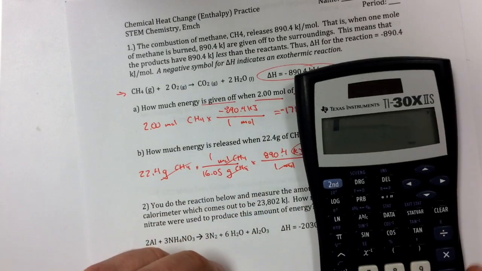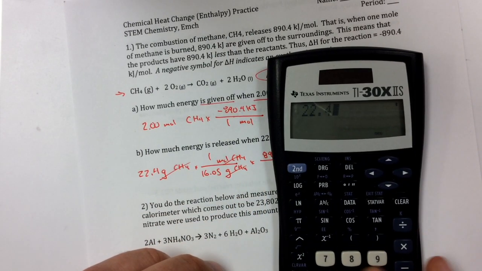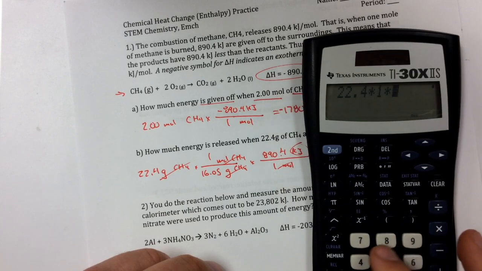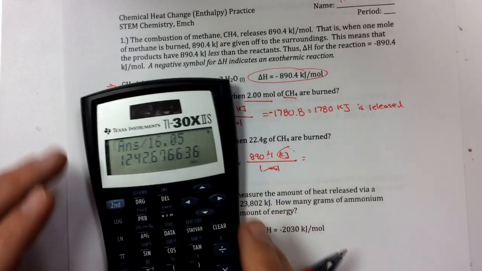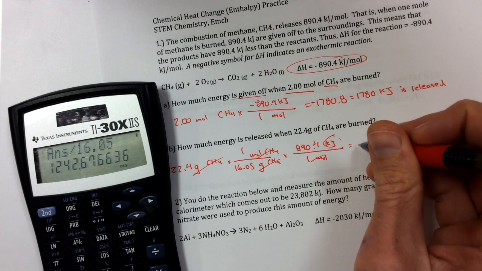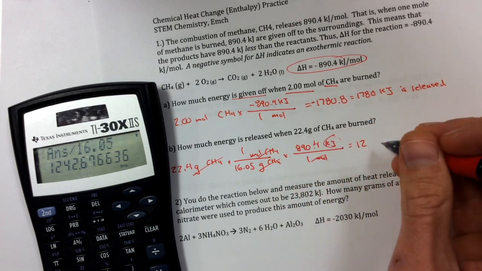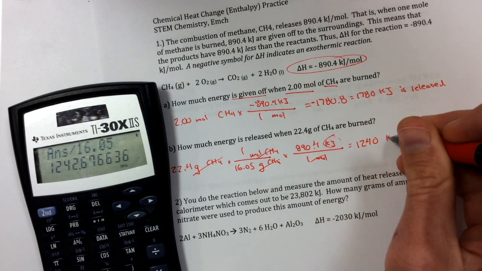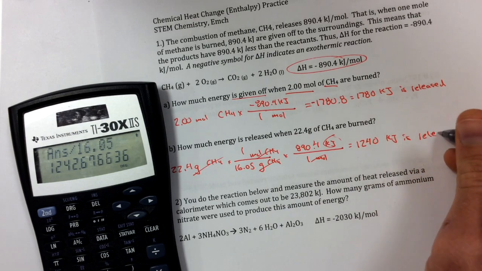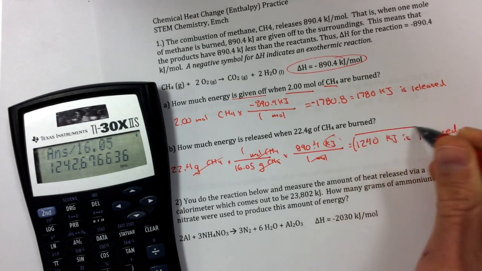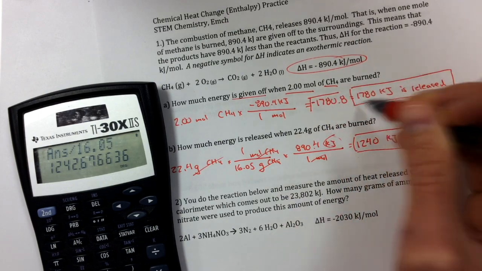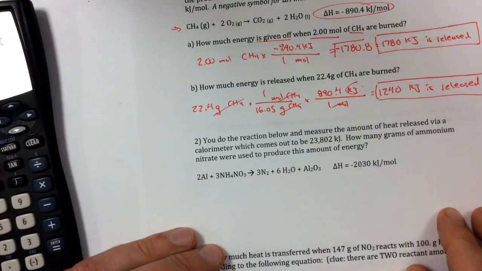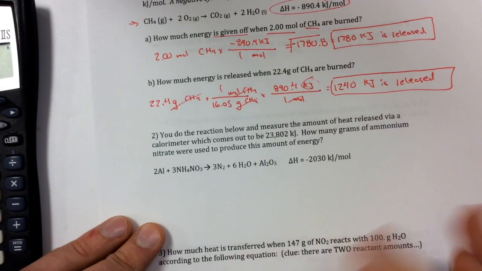So I say, okay, 22.4 times 1 times 890.4 equals, divided by 16.05 equals 12, and there's 3 significant figures, so I'm going to say 40 kilojoules is released. Sounds good? Okay, so same kind of thing, but we might be going a little bit backwards here.